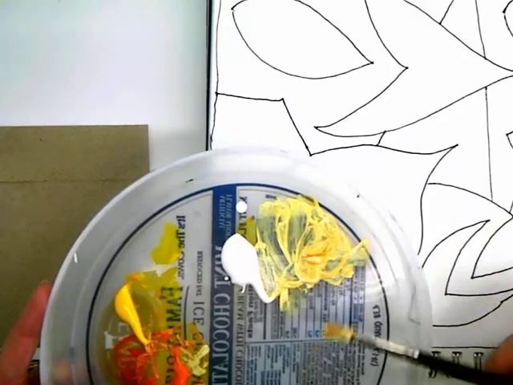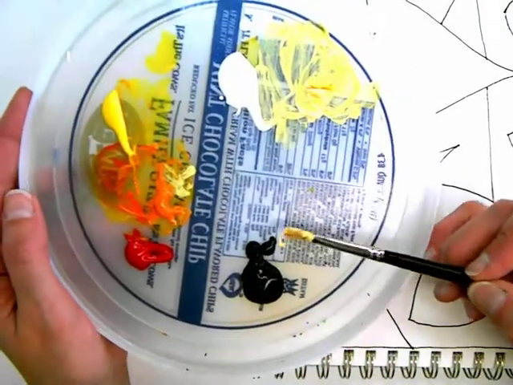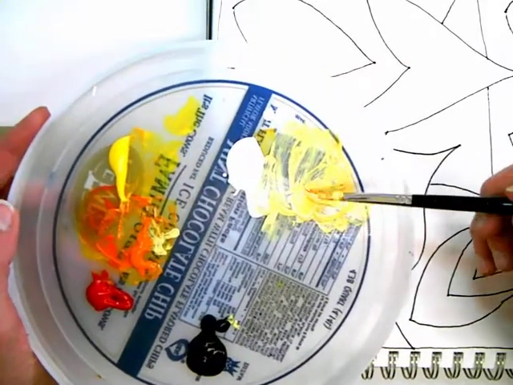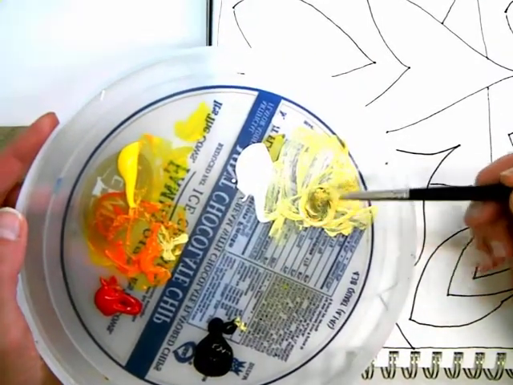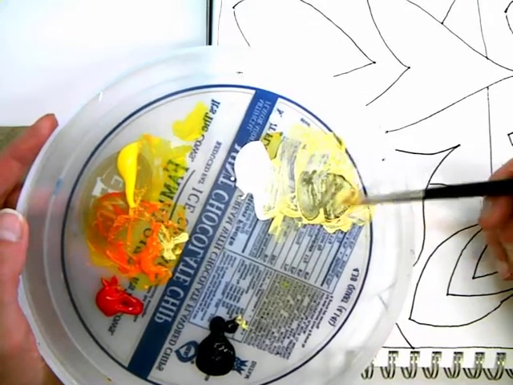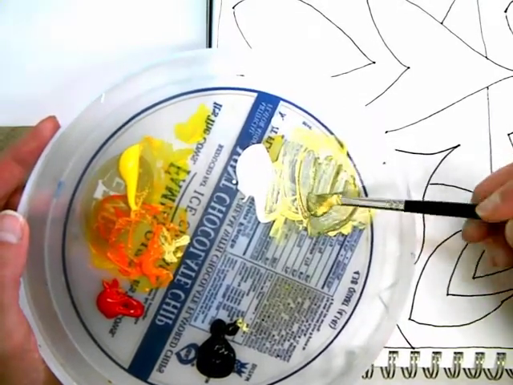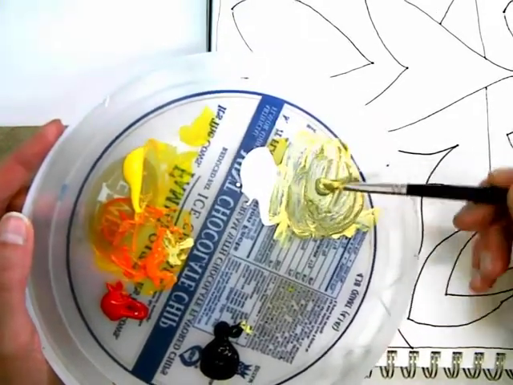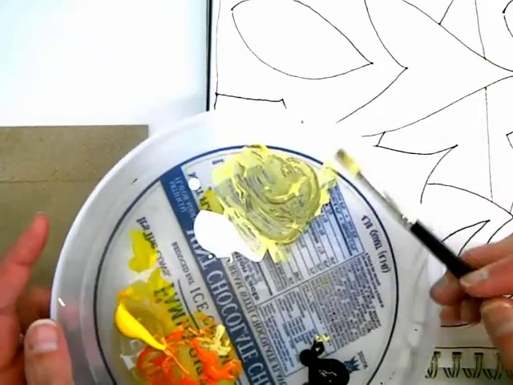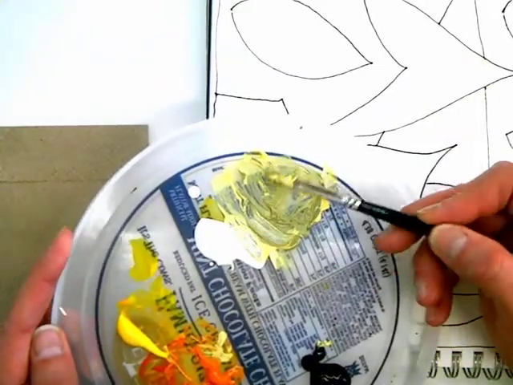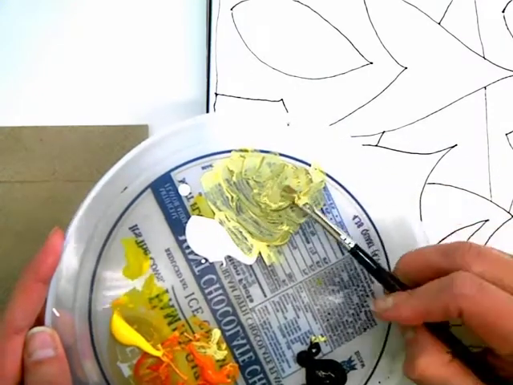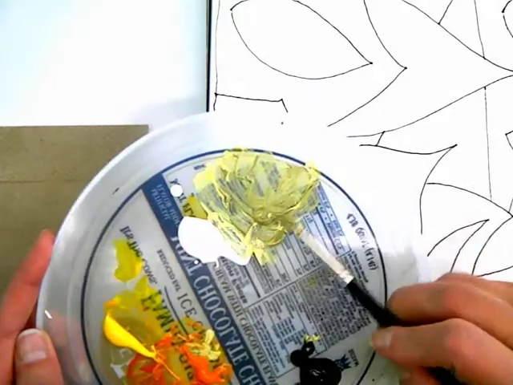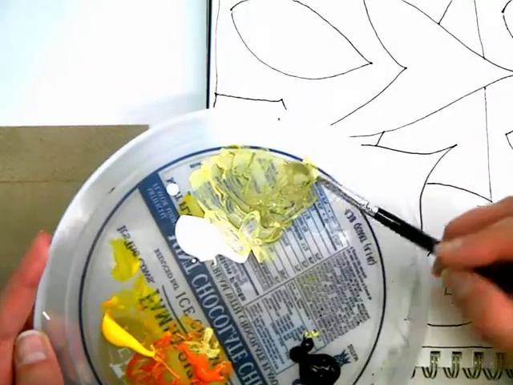And now I'm going to get a very small amount of black because this has white in it already. And the black and the white will create the gray. And it also has the yellow-orange in it. You can see that change pretty quickly. Again, just like it took very little red to change the yellow, it takes very little black to change the tint to a tone.